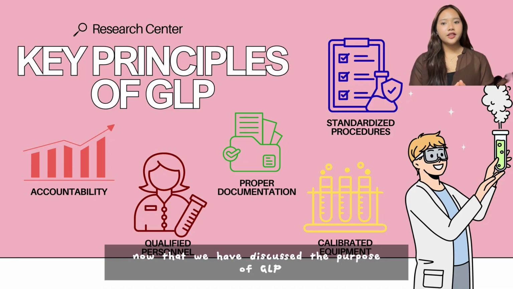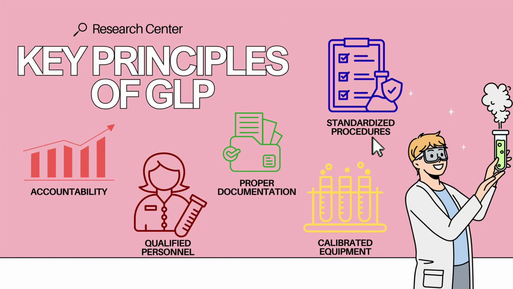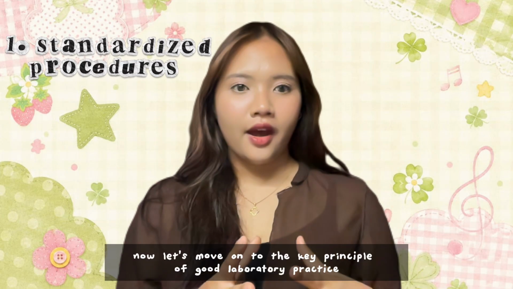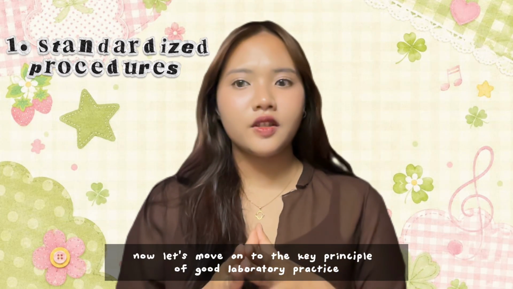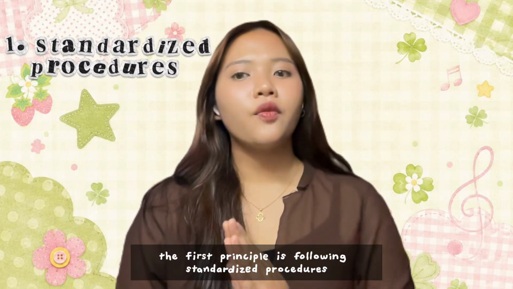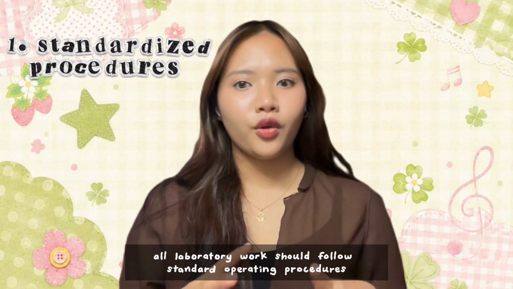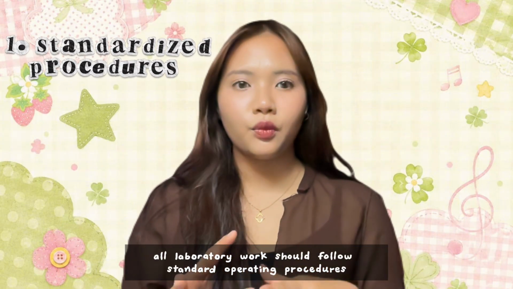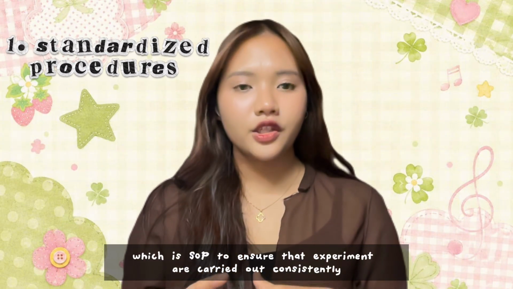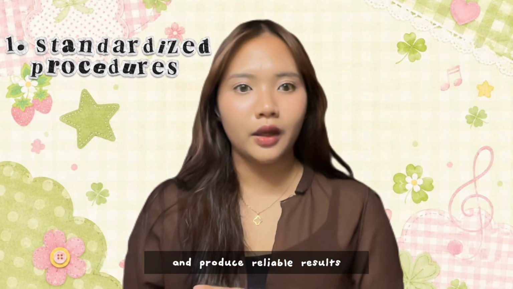Now that we have discussed the purpose of GLP, let's move on to its key principles. The first principle is following standardized procedures. All laboratory work should follow standard operating procedures, or SOPs, to ensure that experiments are carried out consistently and produce reliable results.